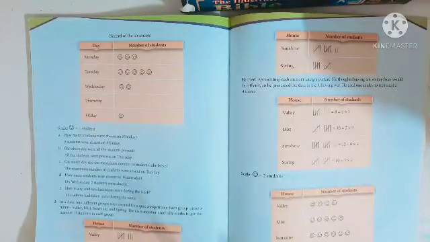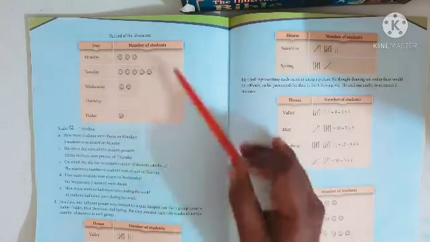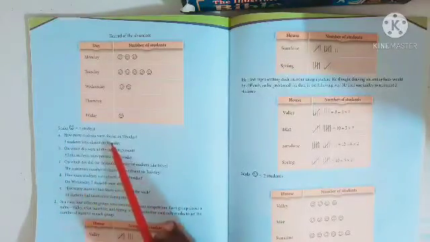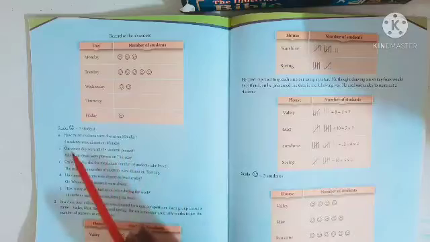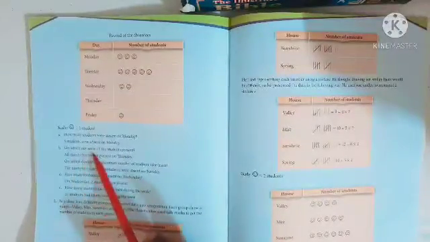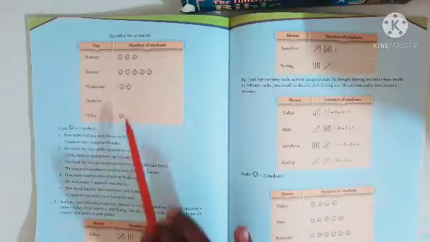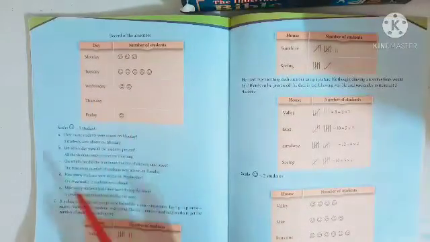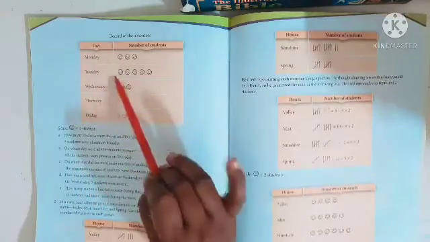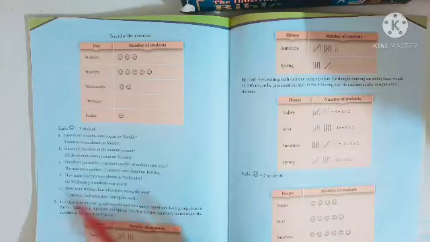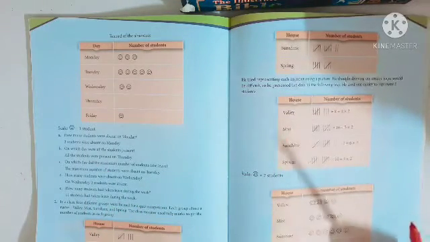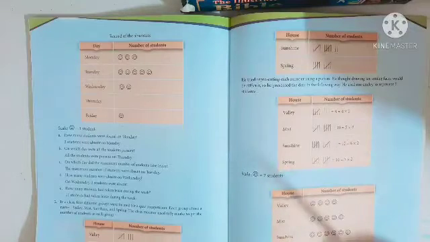It's not at all a problem. Okay, so you can go with the questions given below. How many students were absent on Monday? 3 students were absent on Monday. On which day were all students present? Thursday. On which day did the maximum number of students take leave? Tuesday. Like that, the questions go on. But let's go to the next thing, how you can do it.